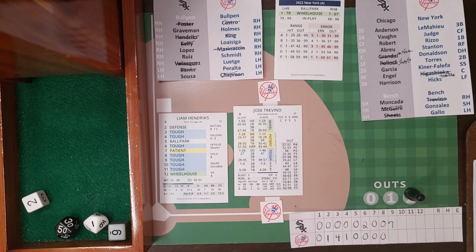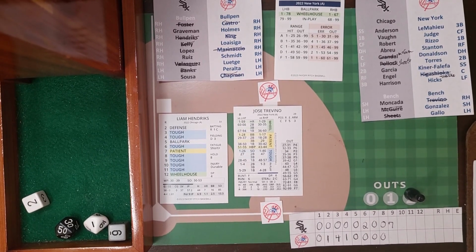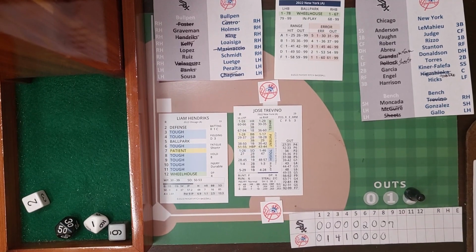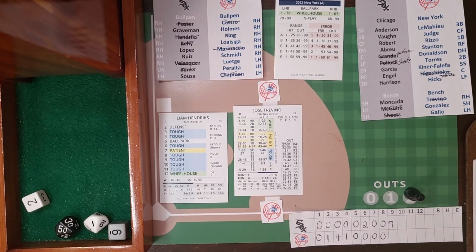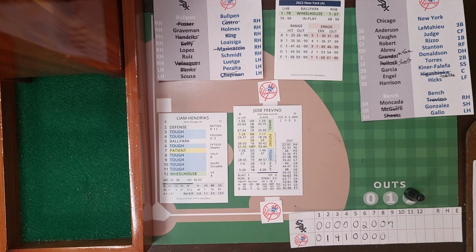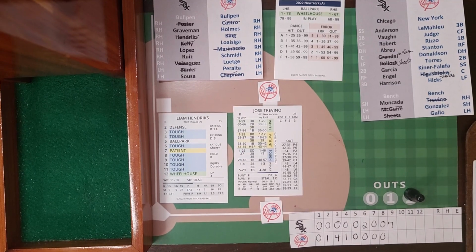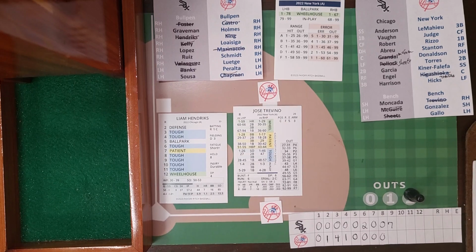Trevino, the pinch hitter. Tying runs are on base. The winning run is at the plate in the form of the pinch hitter Jose Trevino. But there are 2 outs against the closer, Liam Hendriks, so the odds are not in their favor necessarily. But the way this 9th inning has gone, who knows? We've already had 8 runs scored in this 9th inning. 9-7 game, but the tying runs are on base with 2 outs. Trevino against Liam Hendriks.